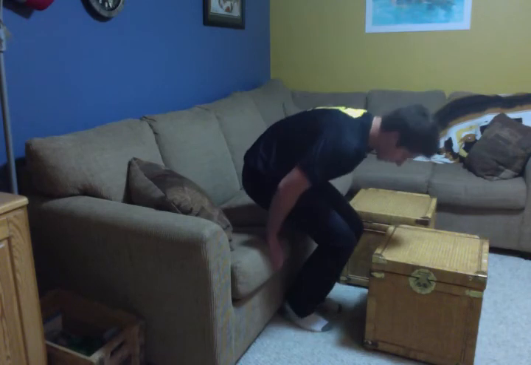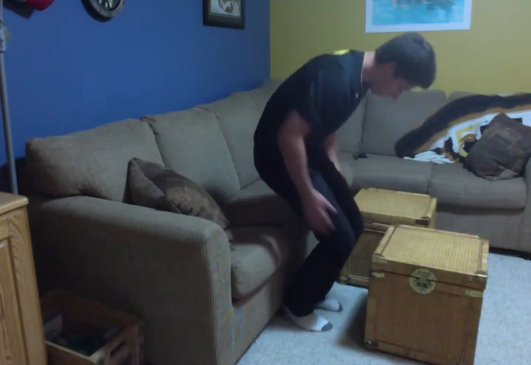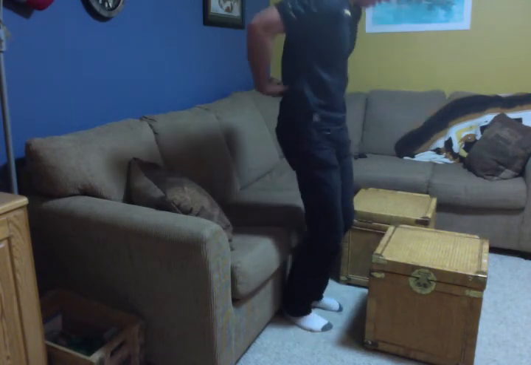And then as I stand up, there is extension of the knees, extension of the hips, and extension of the spine.